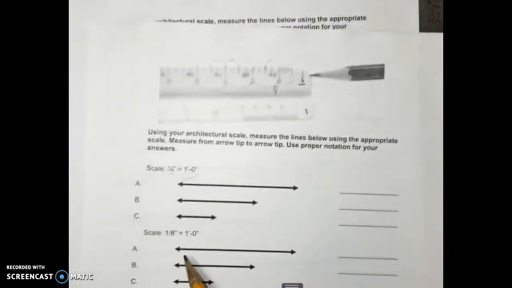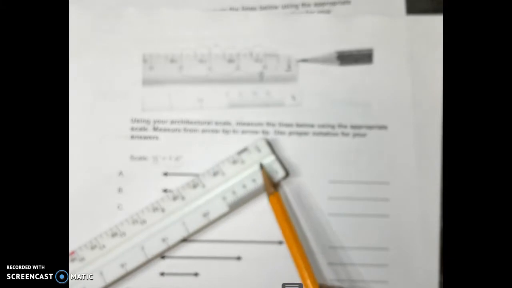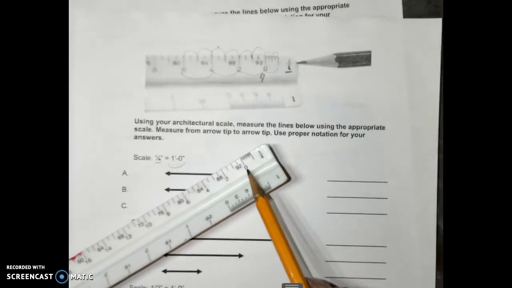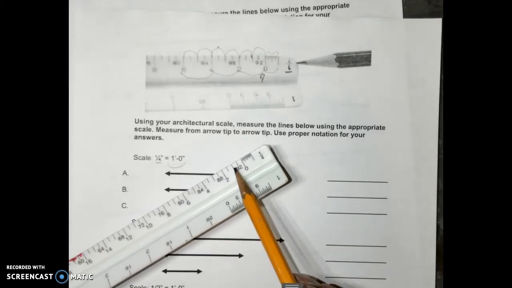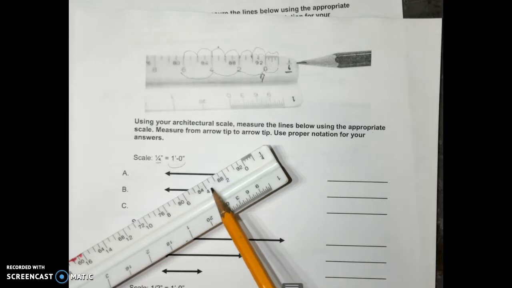Okay? So measure line A in 1/4 scale. So find the scale. On camera, zoom in. Focus. There it goes. Here's my 0 mark. Here's the 2, the 4. So here would be 1 foot, 2 foot, 3 foot, 4 foot.